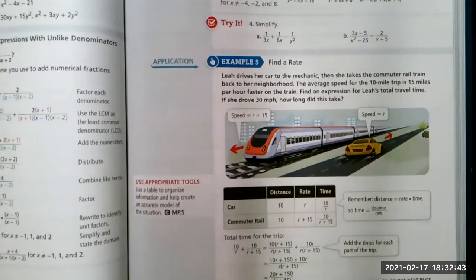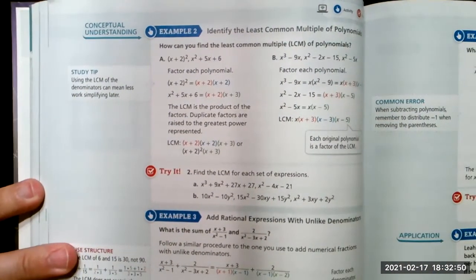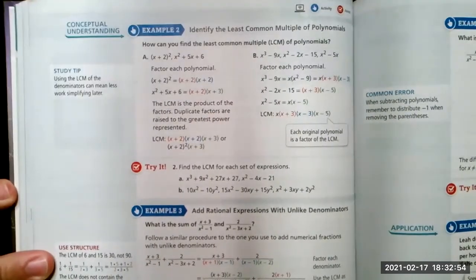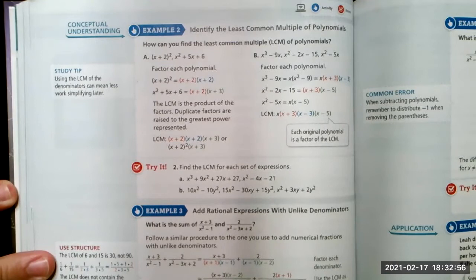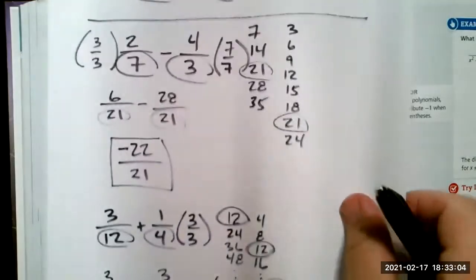All right, so we're on page 218. Get this in the center for you. Okay, example 2, identify the least common multiple of polynomials. And this is kind of what I was emphasizing in that example in the beginning.